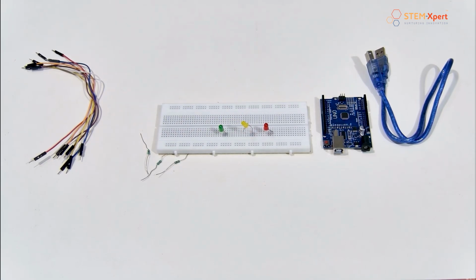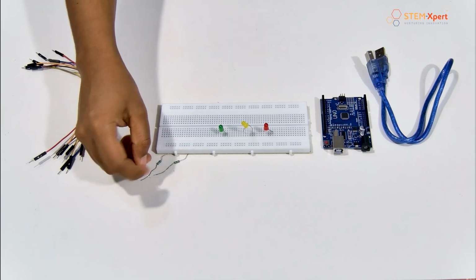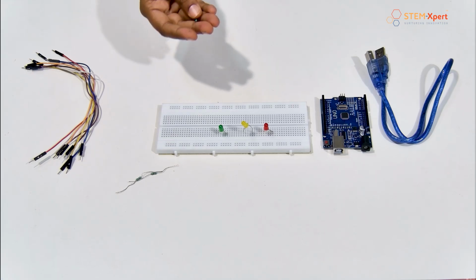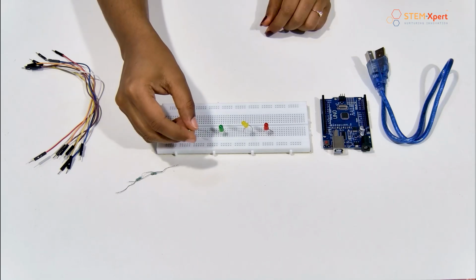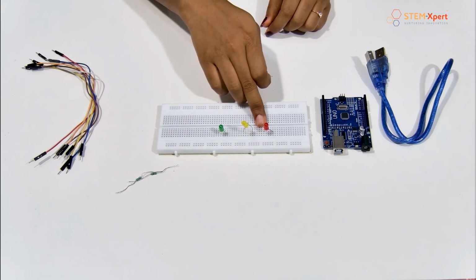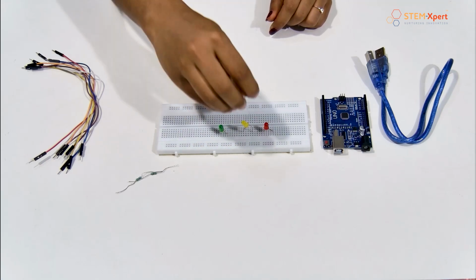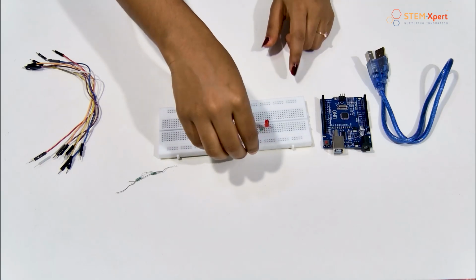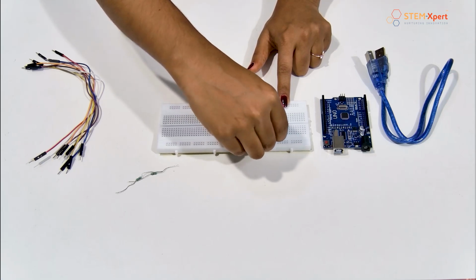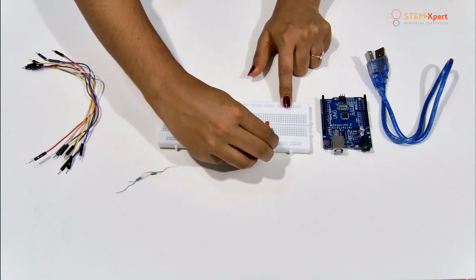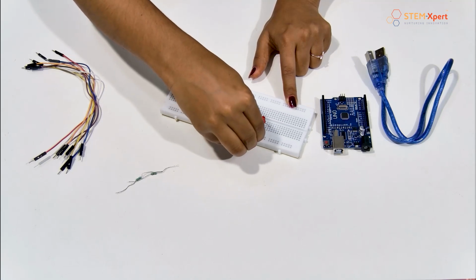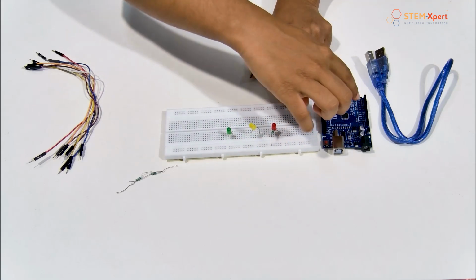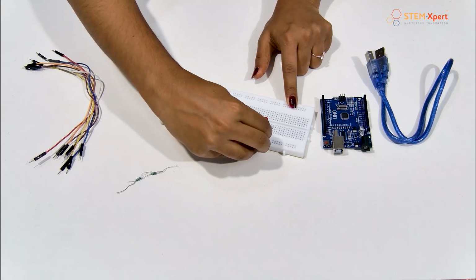Have you connected like this? Okay, fine. Now let's connect the resistor. So here we have a 330 ohm resistor, orange, brown. We need to connect this resistor with the LED. We can connect the negative side of each LED to the ground pin. So here we have the negative of the red LED. We can connect it with this common power line. So I just connect this red LED to the ground pin, and here we can connect the ground pin of the Arduino Uno. So the first resistor I placed like this.